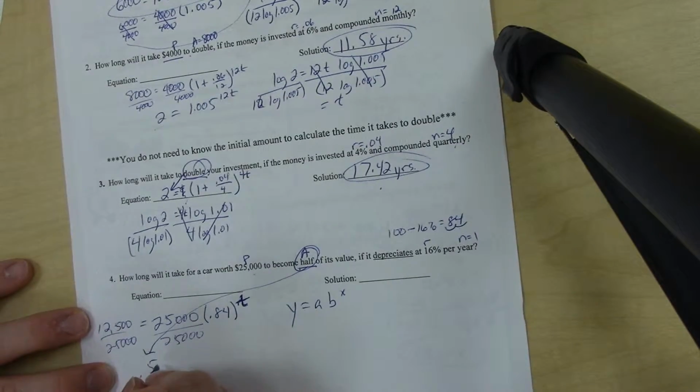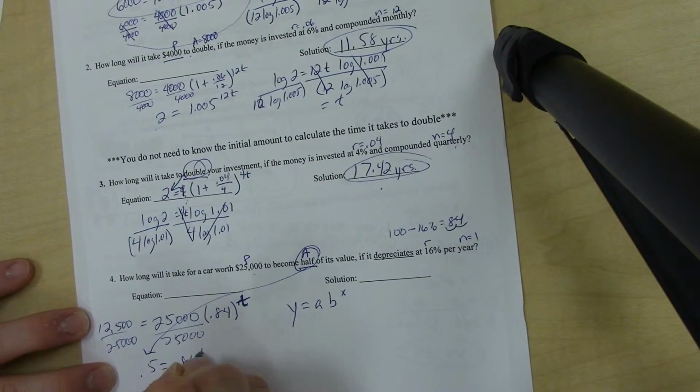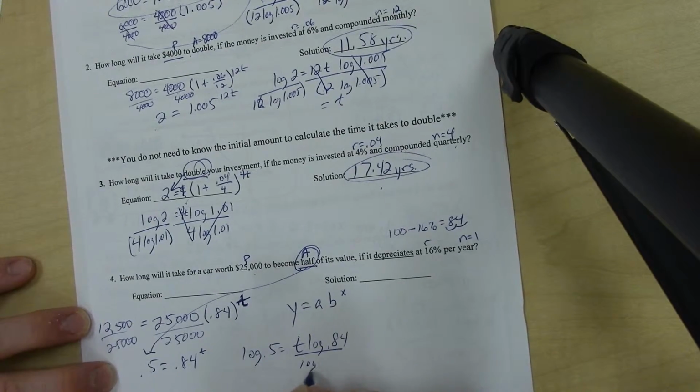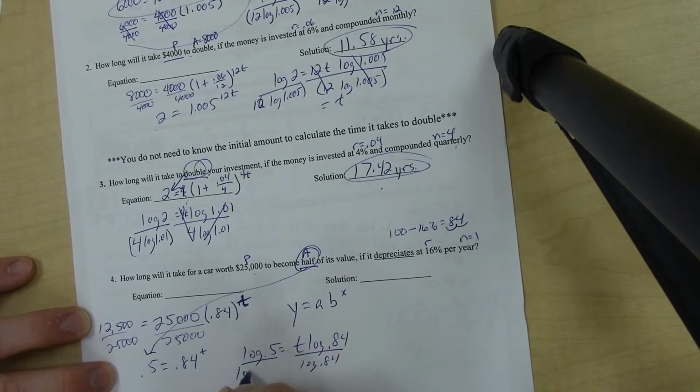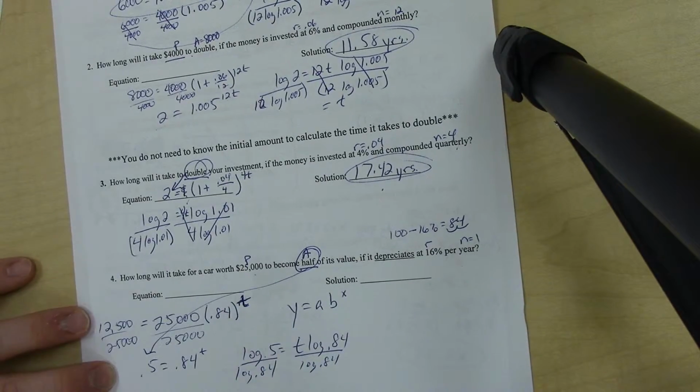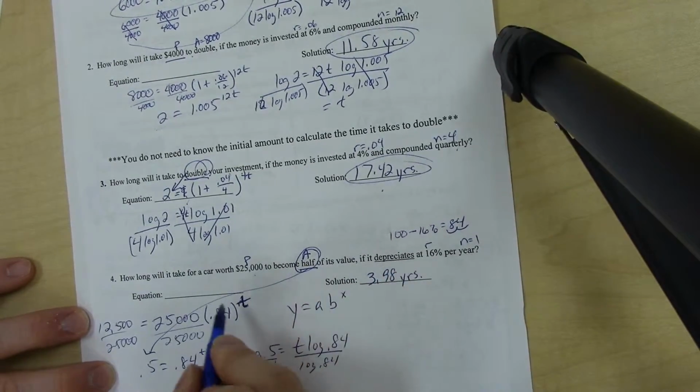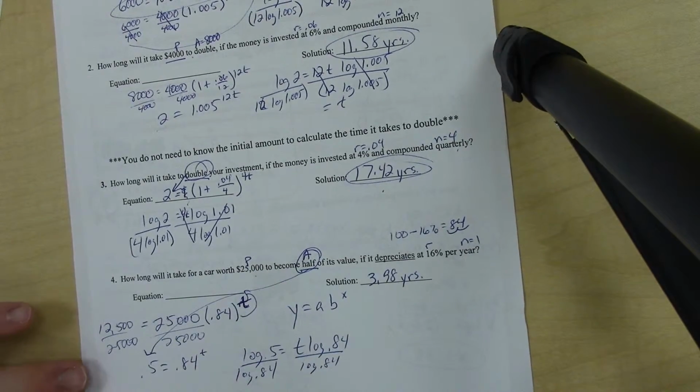That's the way it works. Equals 0.84 to the t power. Log both sides. Bring the t over and just divide by log 0.84. I get 3.98 years. Again, this is the equation that would have gone there.